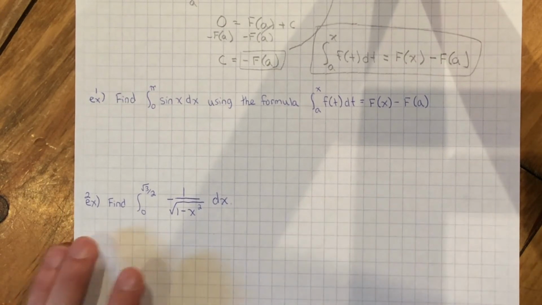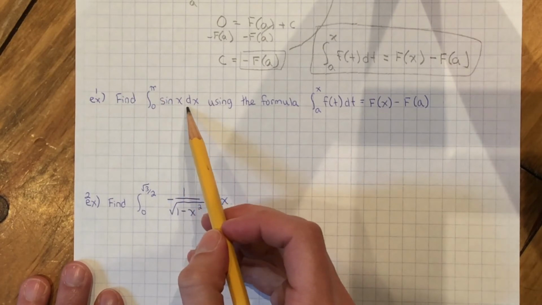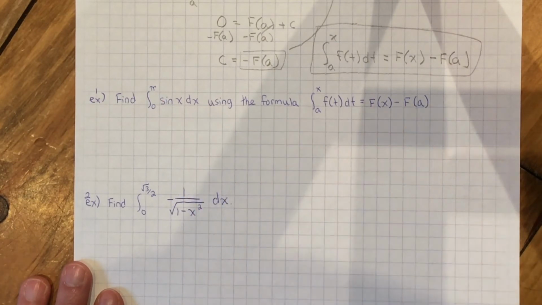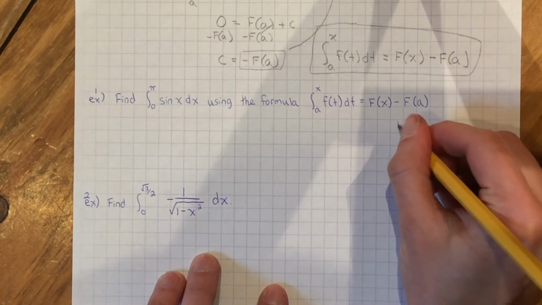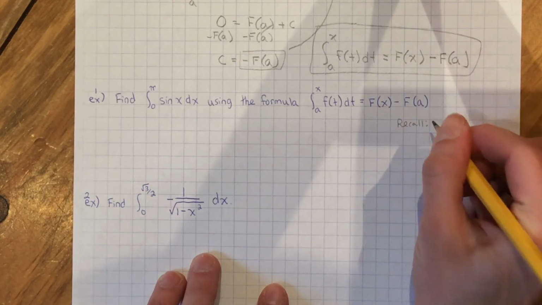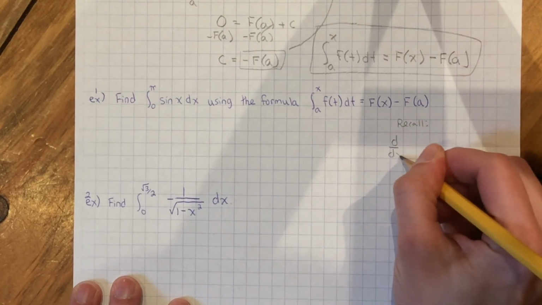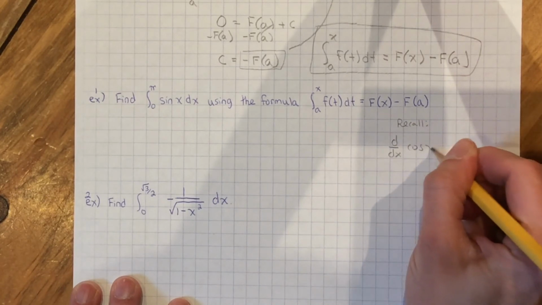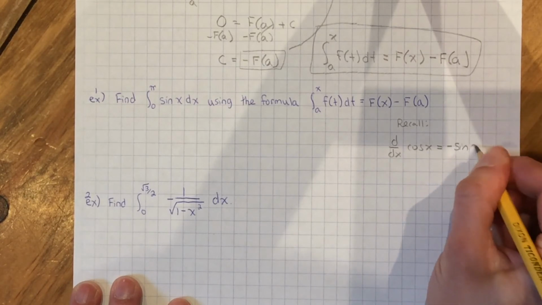Here's an example. We want to find the integral from 0 to pi of sine x dx using this formula that we just derived. So off to the side, I'm going to recall that the derivative of cosine of x is equal to negative sine x.